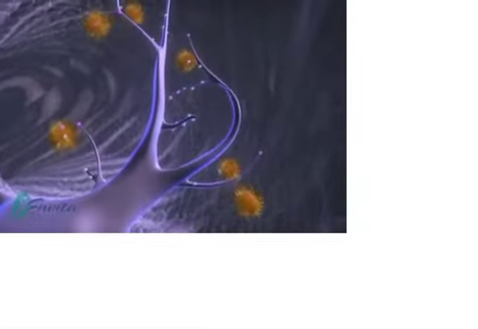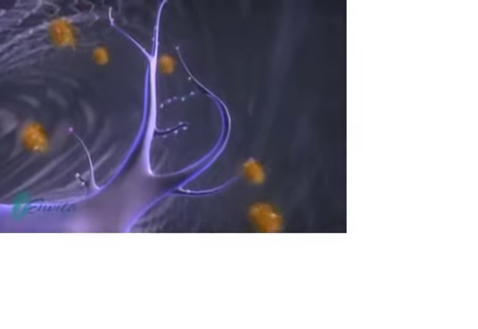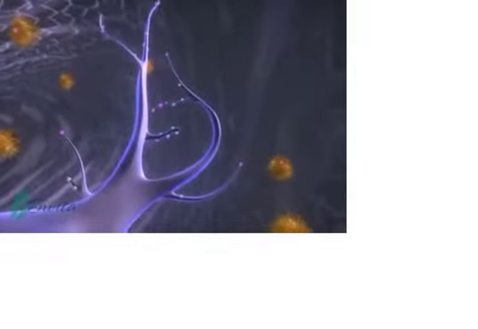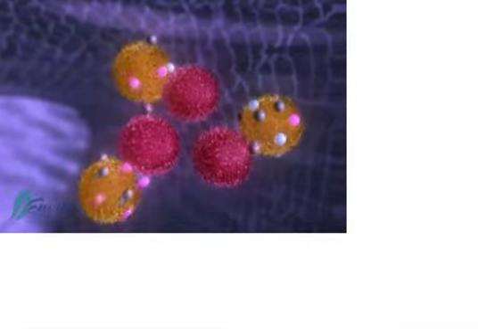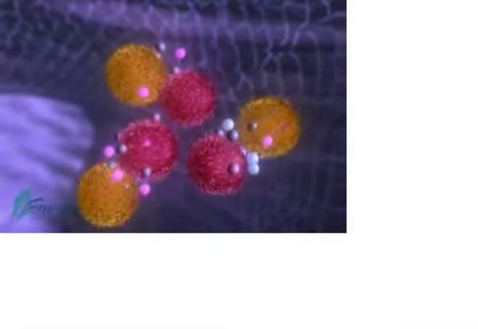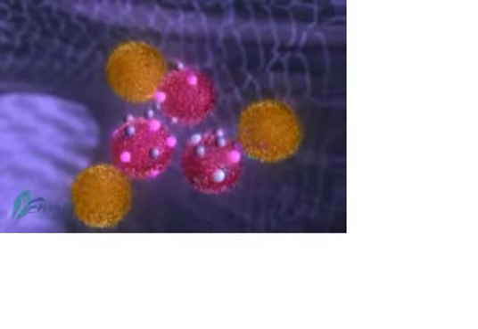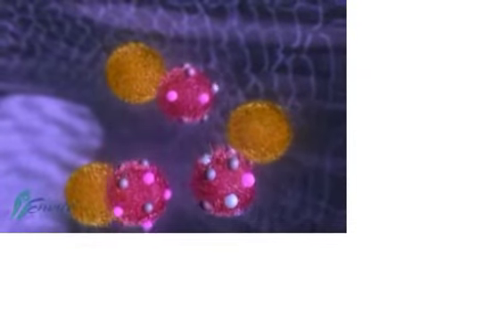Then, the helper T cells proceed to pass the antigens along to another portion of the immune system called the killer T cells. The job of the killer T cell is to hunt down the spirochete infection and eliminate it by using the antigens to identify the Lyme disease.